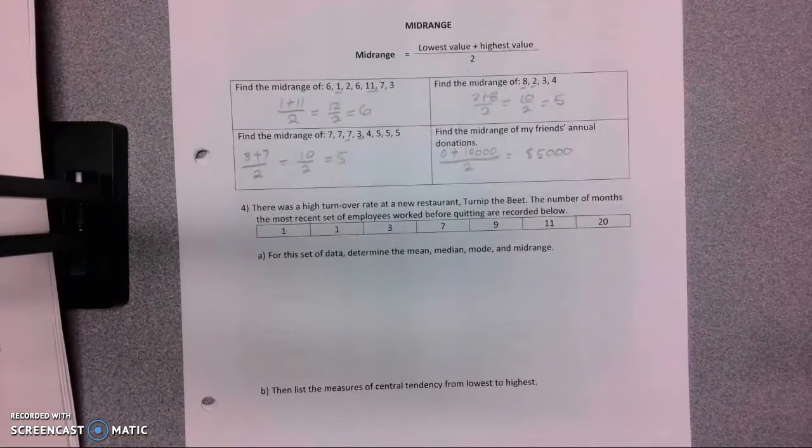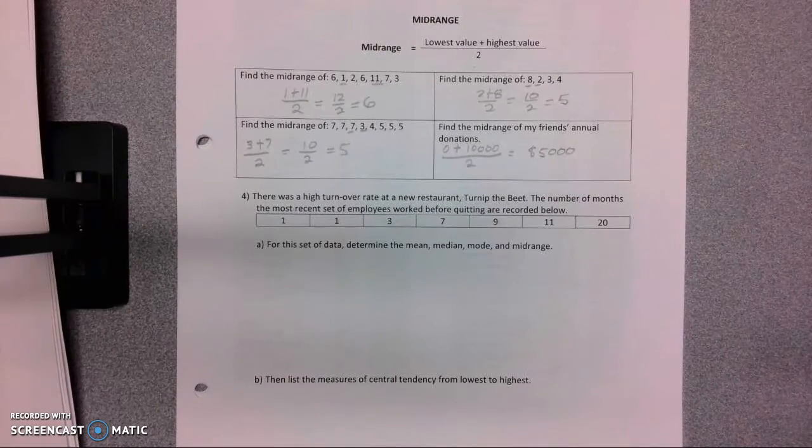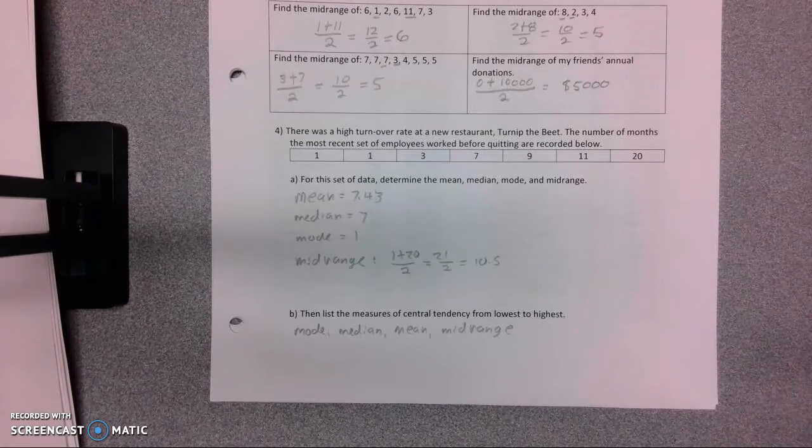So number 4, there was a high turnover rate at a new restaurant, Turn Up the Beat. The number of months that the most recent set of employees worked before quitting are recorded below. For this set of data, determine the mean, median, mode, and mid-range. Then list the measures of central tendency from lowest to highest. Okay, we have all the tools we need. Take a minute and try this out. All right, take a minute to check your answers.